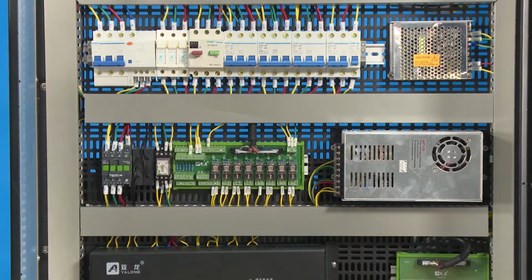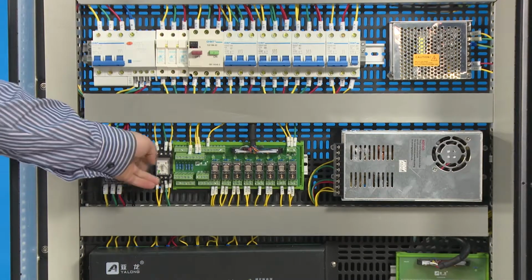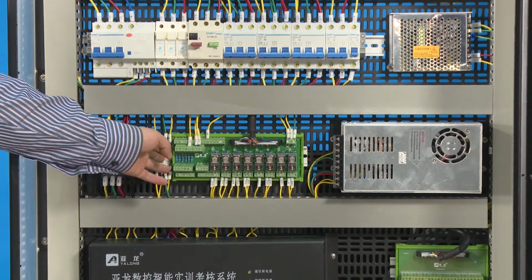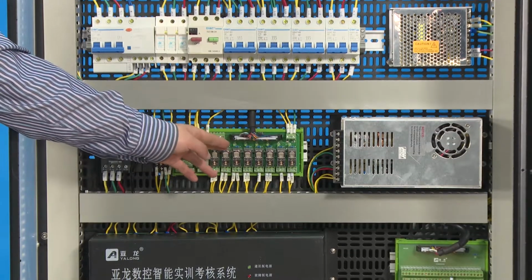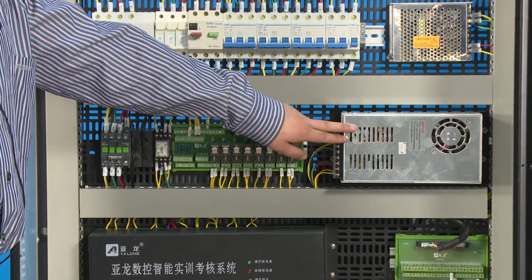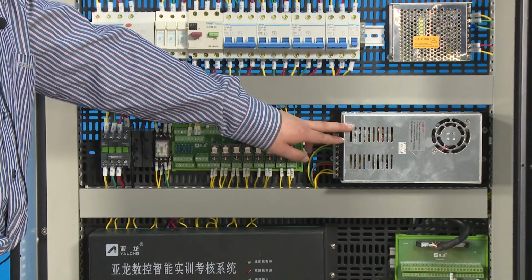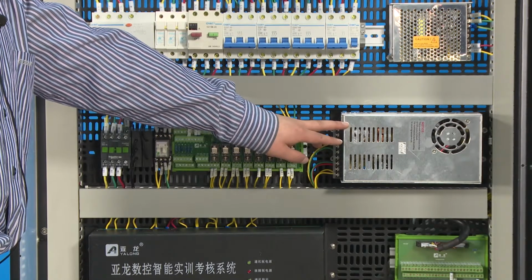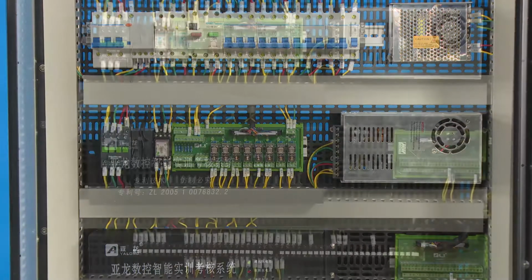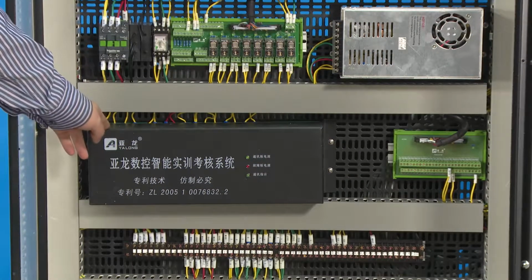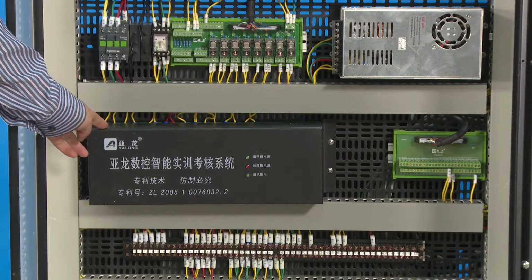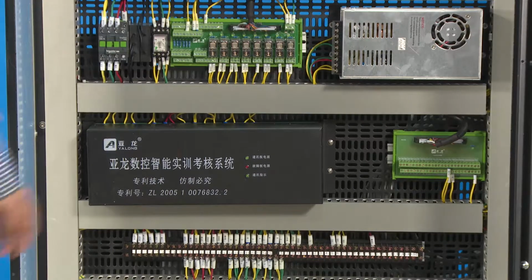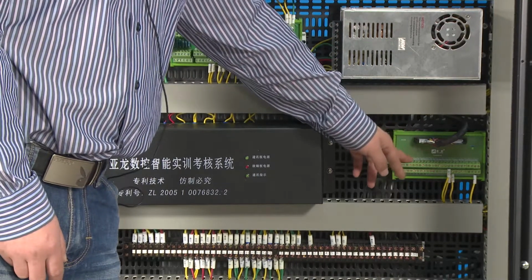The second row includes a cooling AC contactor, a 3-phase arc extinguisher, an intermediate relay, a PLC input and output board, and a switching power supply. The switching power supply is mainly for the input-output module of the system and the 24 DC volts of the collector module. In the third row, we include the Yalong CNC Intelligent Practical Training Assessment System and the split disk input-output module, which is independently developed by Yalong Company.